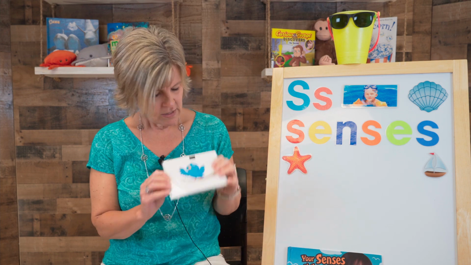Okay, well, like I said, we are going to be learning about our senses. Now, do you know what your senses are? Our senses are how we learn about the world around us. And we have 5 senses. So we're going to do this little poem to help learn about our senses, okay? So what do you see here?